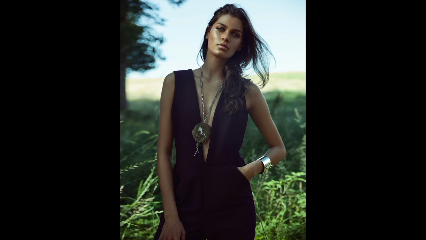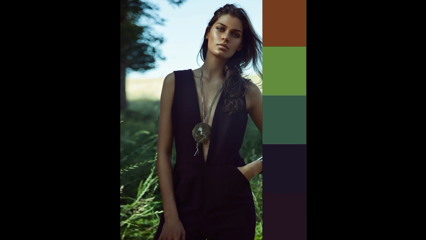This image is from a fashion editorial I shot up in the Pacific Northwest, and we had this beautiful farm we were shooting on, and this designer had some really great clothes, nice earthen color, so we wanted to sort of play around with that. Color scheme-wise here, we've got this beautiful plum jumpsuit that our model is in, and because we were shooting on the farm, there was a lot of greenery.